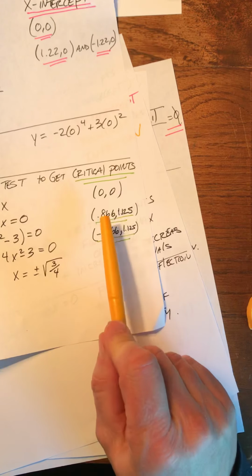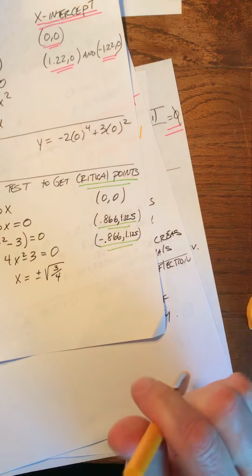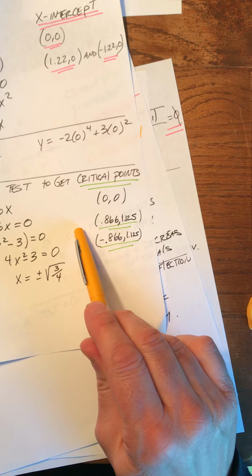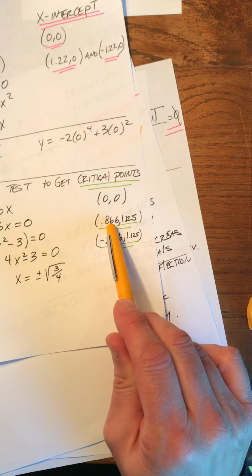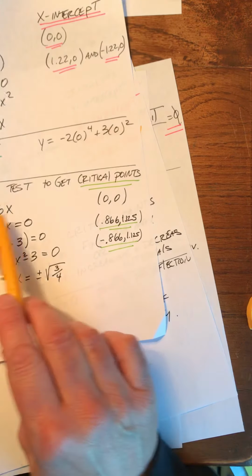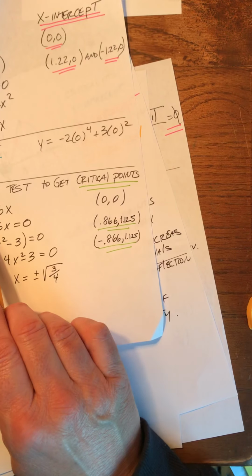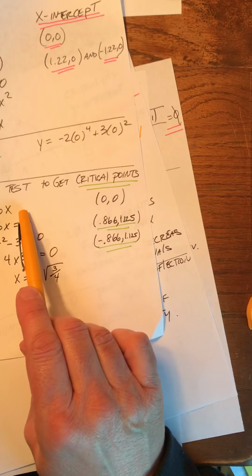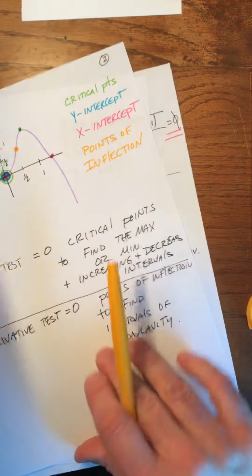We want to take that point and test it in the first derivative. Anything to the left of that, so we'll go maybe to the right of this, 1, and we put it in here, and we're going to get a positive value. If we get a positive value, then it's increasing. If we get a negative value, then it's decreasing.